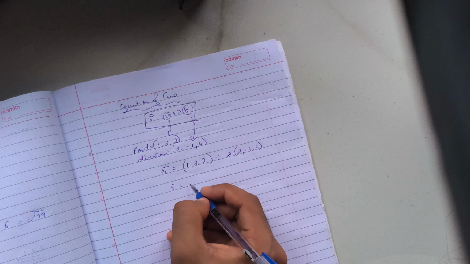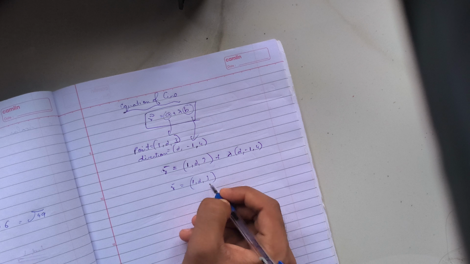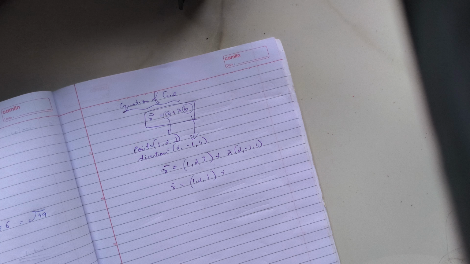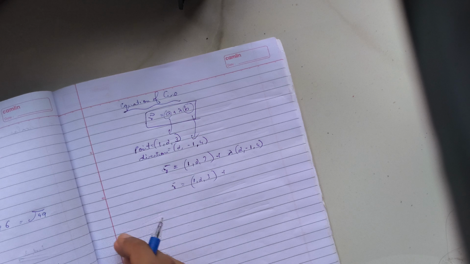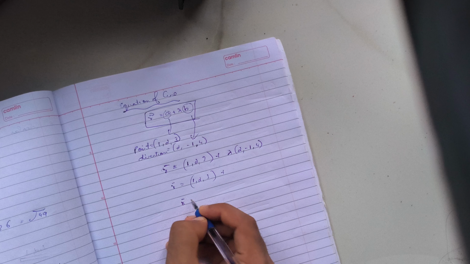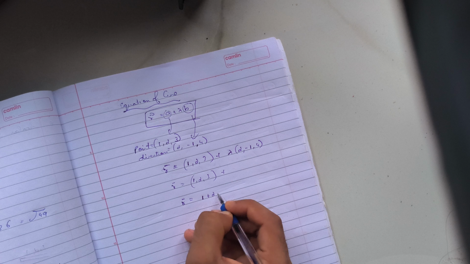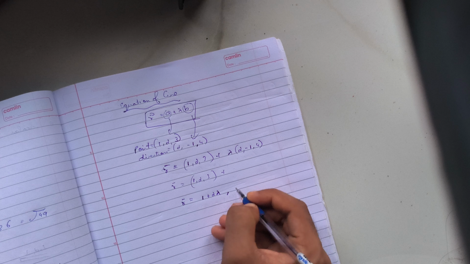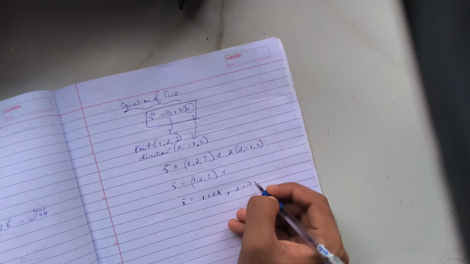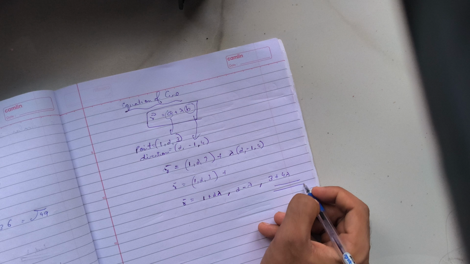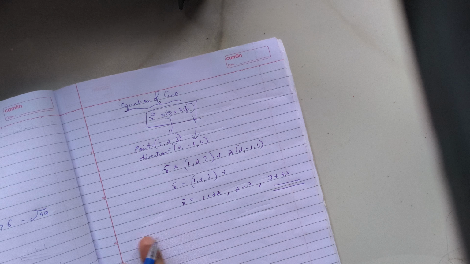So r equal to 1, 2, 3 plus lambda into 2, minus 1, 4. For the parametric form, the equation becomes r equal to 1 plus 2 lambda, comma 2 minus lambda, comma 3 plus 4 lambda. This is the parametric form.